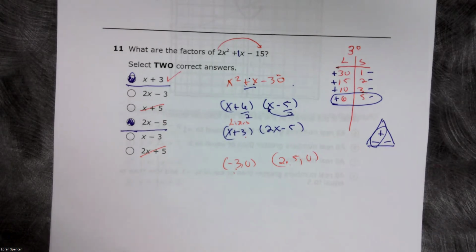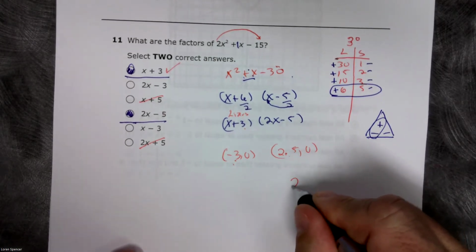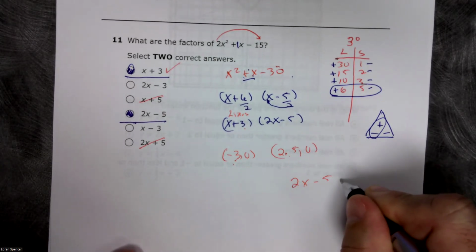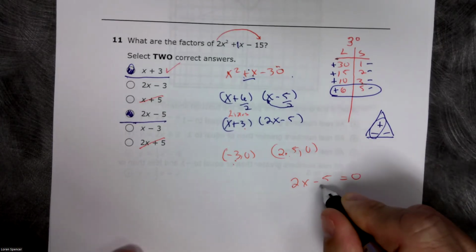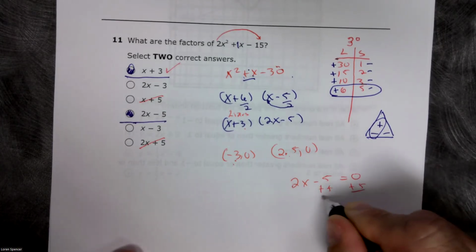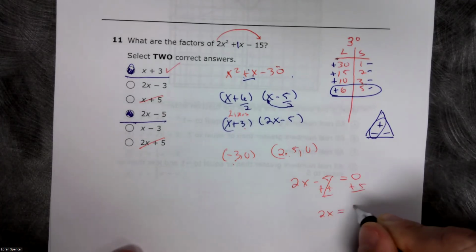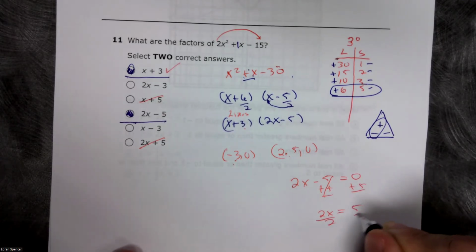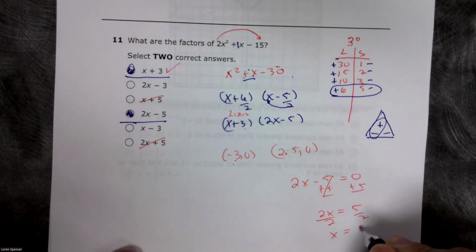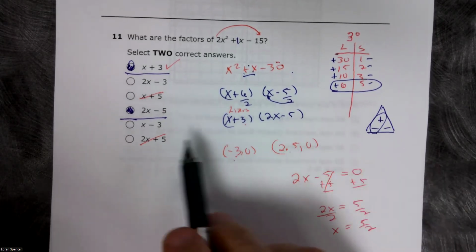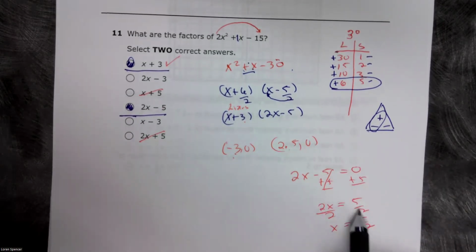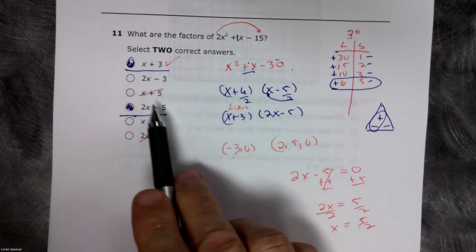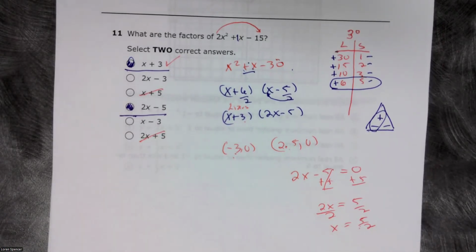And let's try it out. Let's set 2x minus 5 equals 0. Add 5 to both sides. I have 2x equals 5, divide by 2, x equals 5 halves. So guess what? What's 5 divided by 2? Oh, that's 2.5. So once again, that supports it.